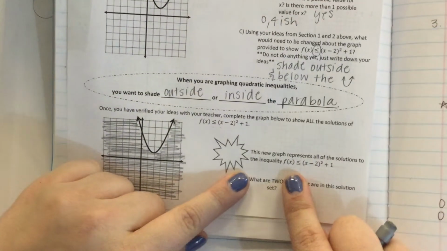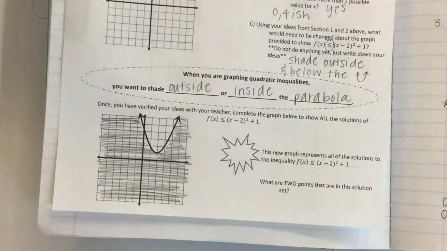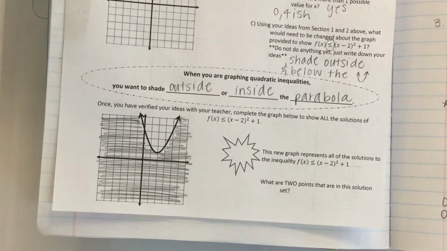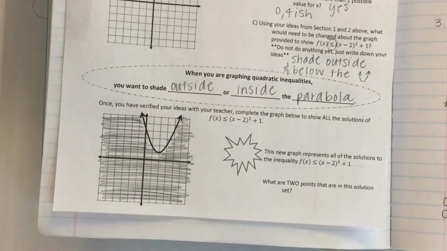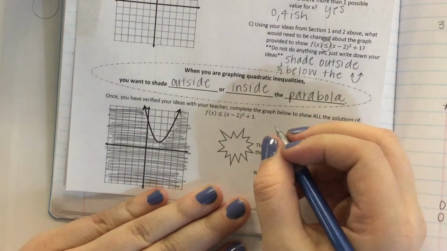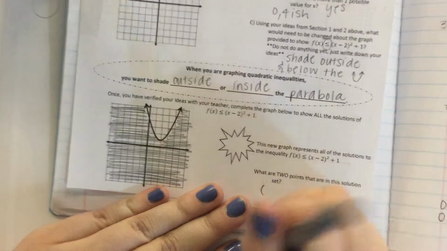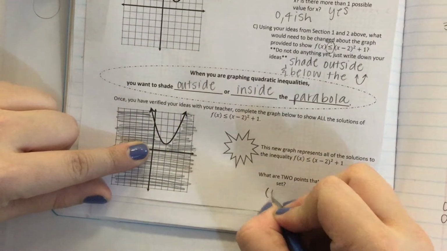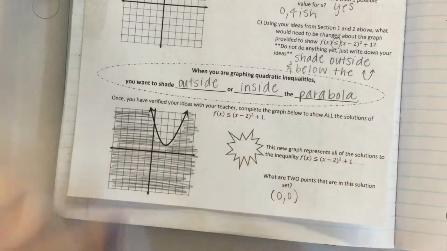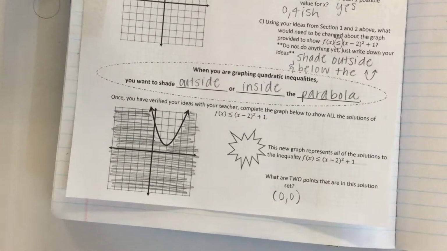This new graph represents all the solutions to this inequality. What are 2 points that are in this shaded area? Come up with 2 of them. Looks like 0, 0 is in it. Negative 14 and negative 12.